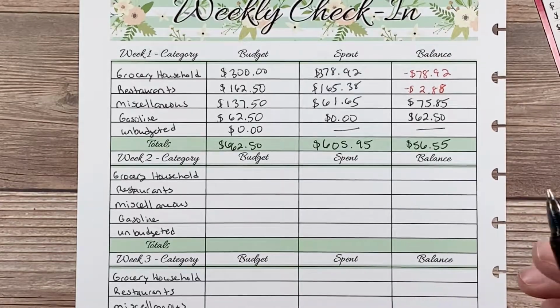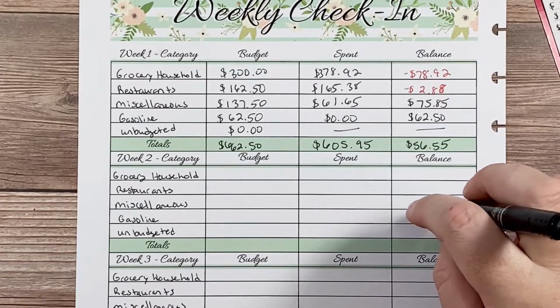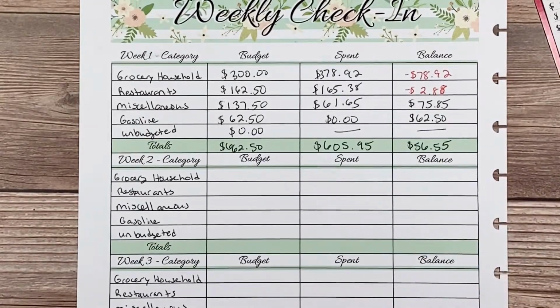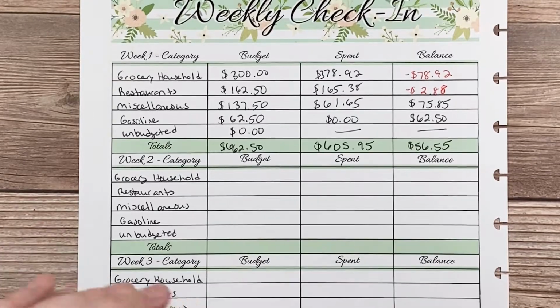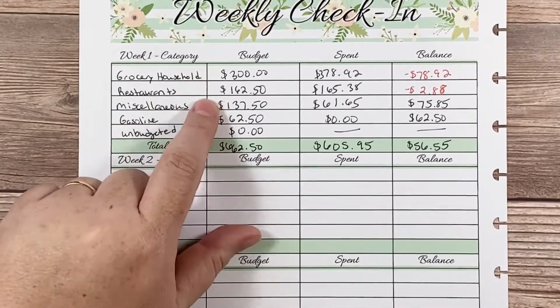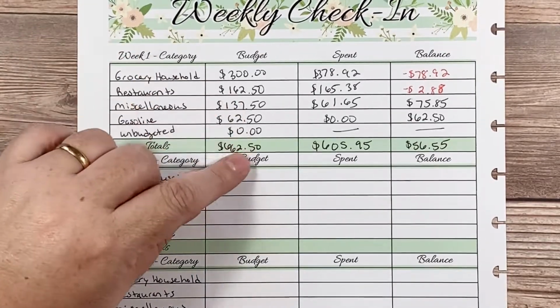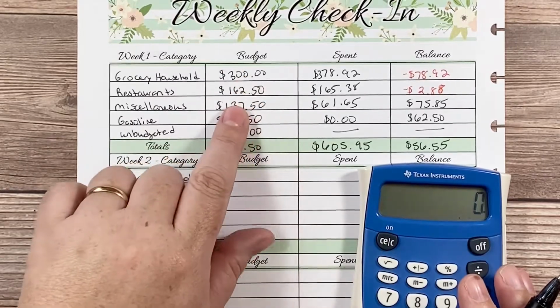Though my week 2 will borrow from the buffer, or not borrow, but would pay for unbudgeted out of the buffer, which is above and beyond what I plan to spend for the month. So now we need to take our totals. Now these numbers don't change this month because it's a 4-week month. And so these numbers stay the same. So I have budgeted, actually no, the grocery household does change.